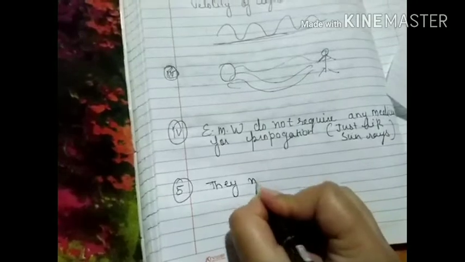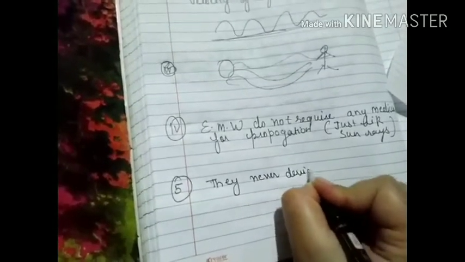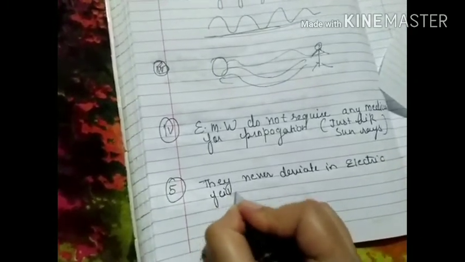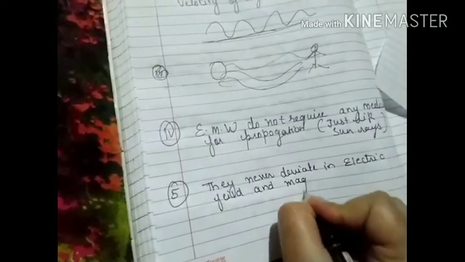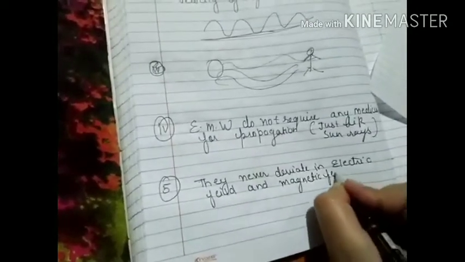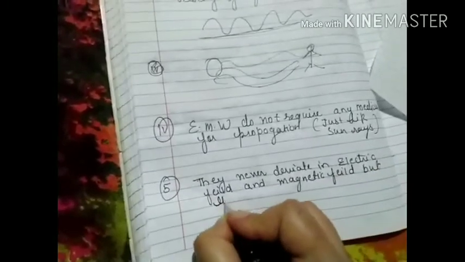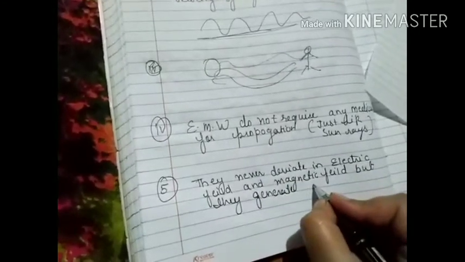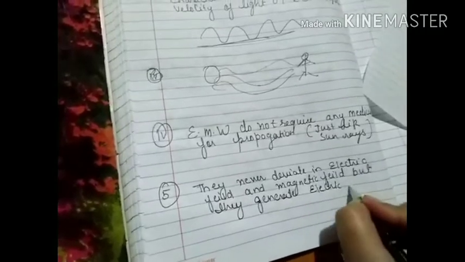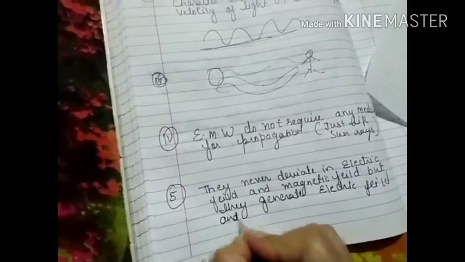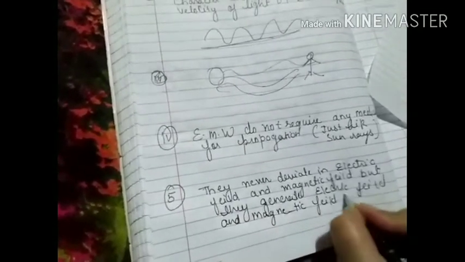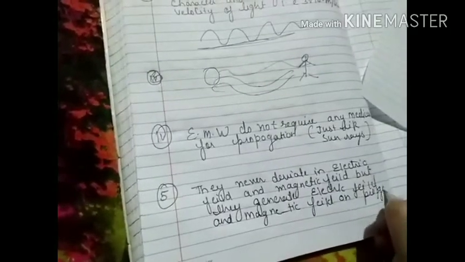So they never deviate in electric field and magnetic field, but they generate electric field and magnetic field on propagation. So these were the postulates of your electromagnetic wave theory.